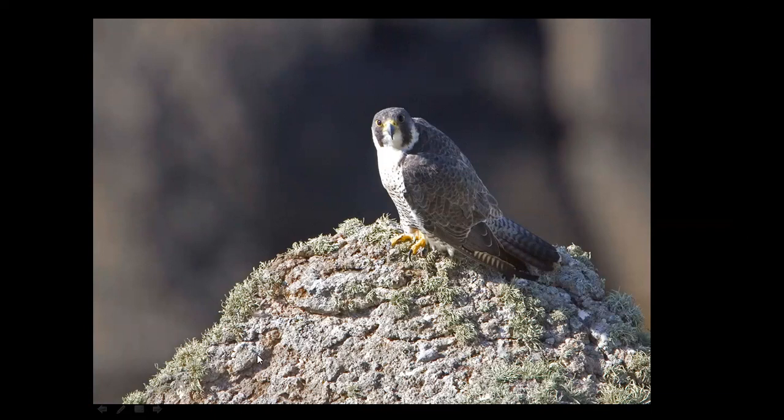This is a female peregrine. Again, the female compared with the male has that greater bulk, greater size, and if you look at her wing depth or wing breadth where it meets the body, she's got a broader wing where it meets the body, so you can actually sex peregrines even in flight.